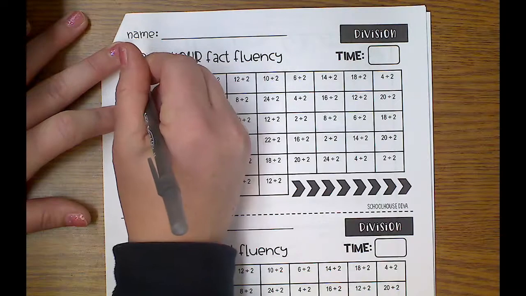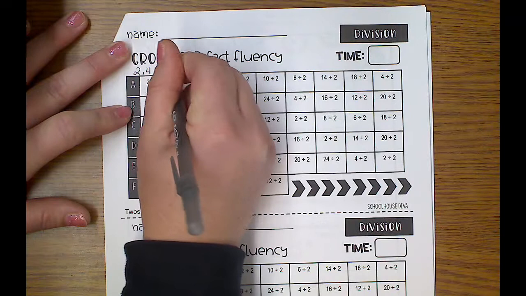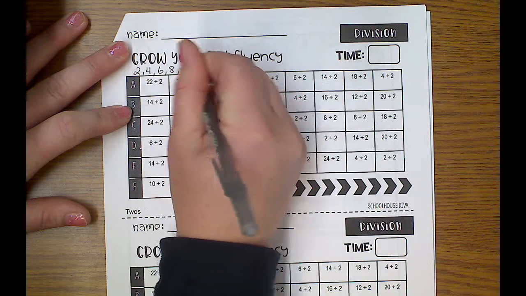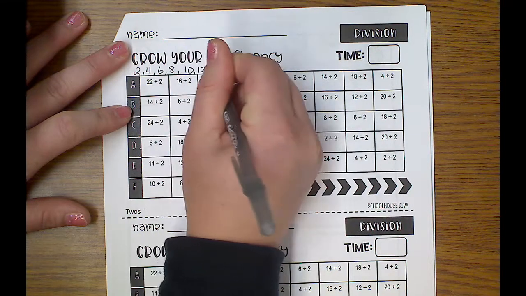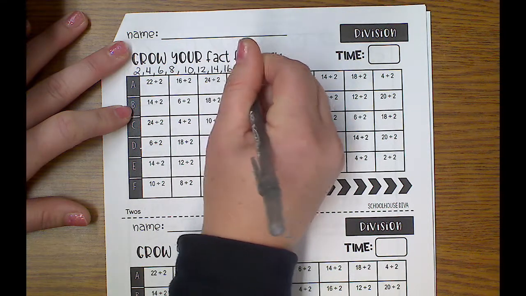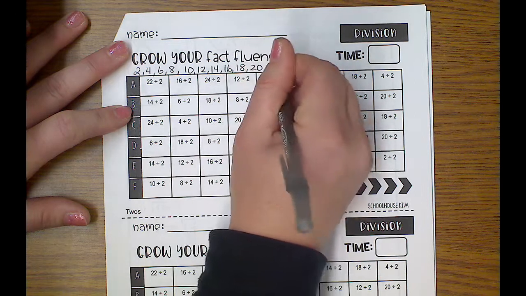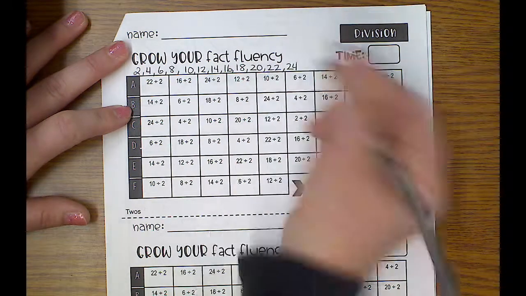I'm going to skip count across the top. 2, 4, 6, 8, 10, 12, 14, 16, 18, 20, 22, 24.